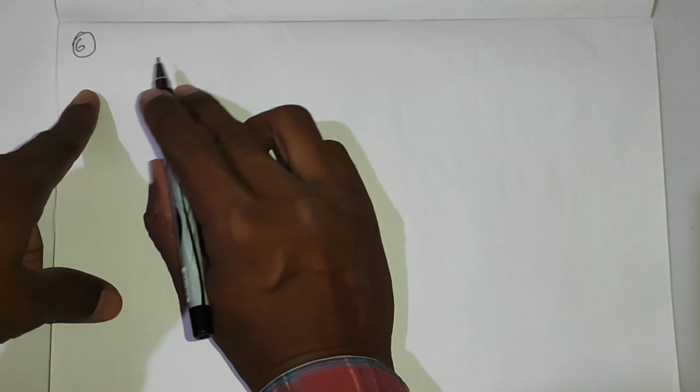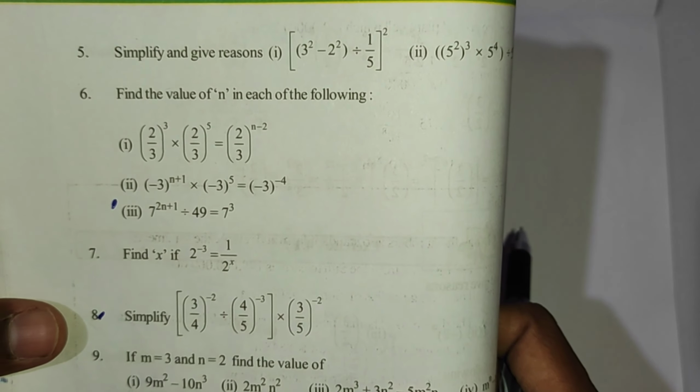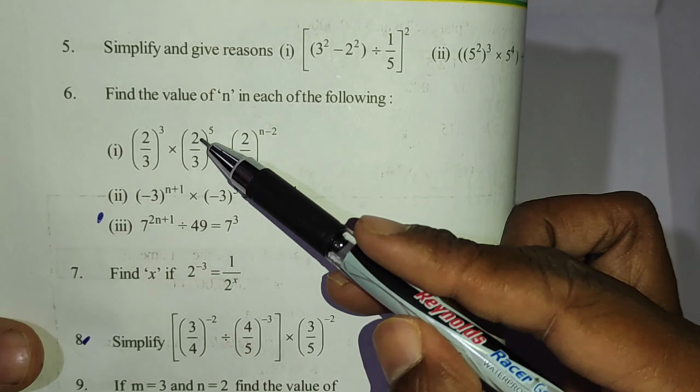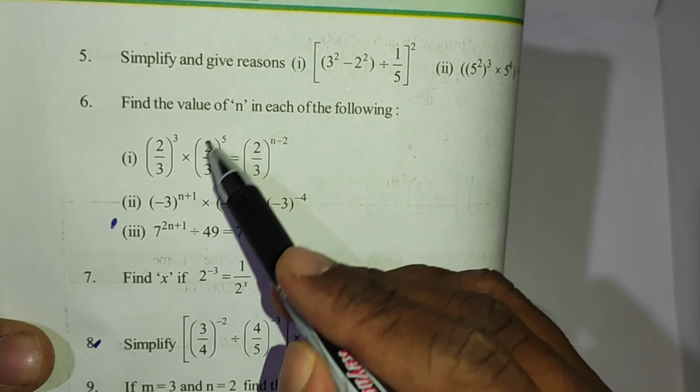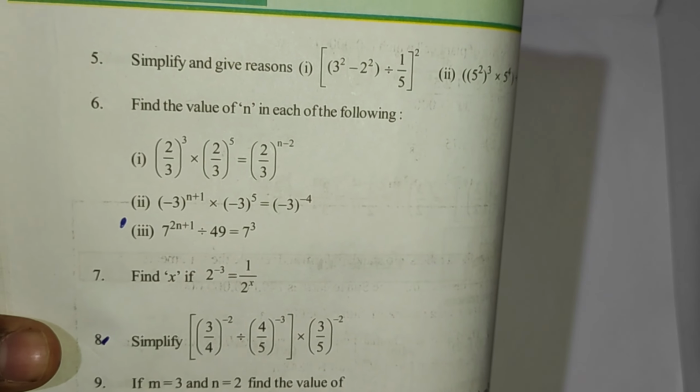Find the value of n. So the question is: find the value of n in each of the following. We have 3 questions here, and in each case we have to find the value of n.